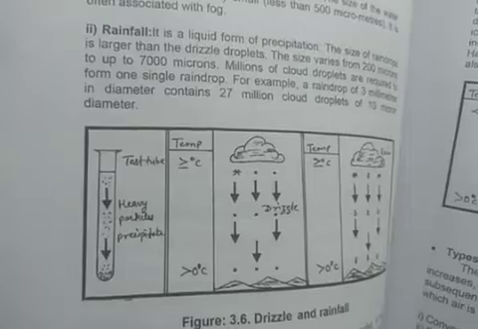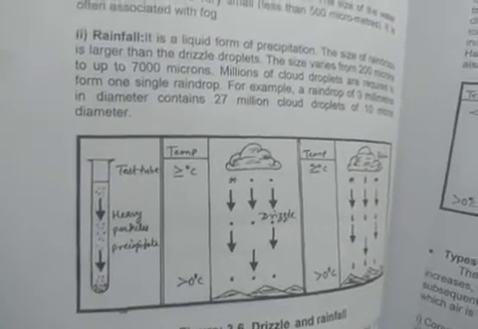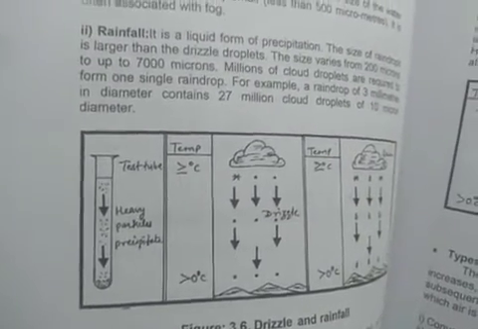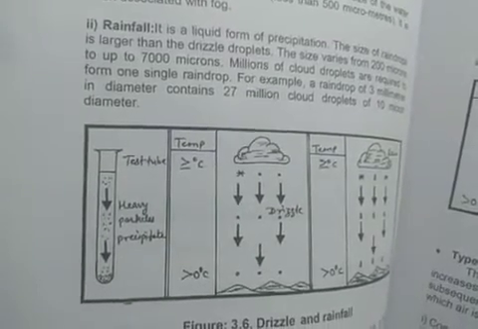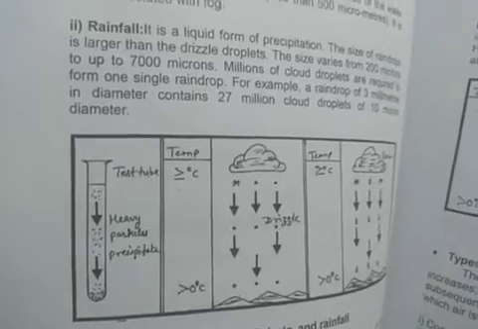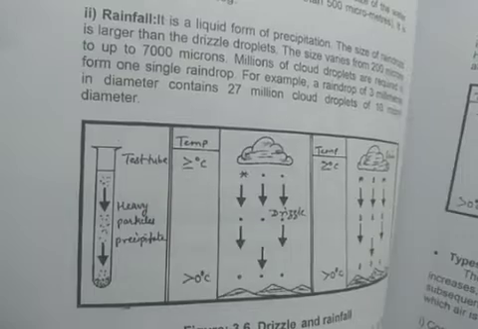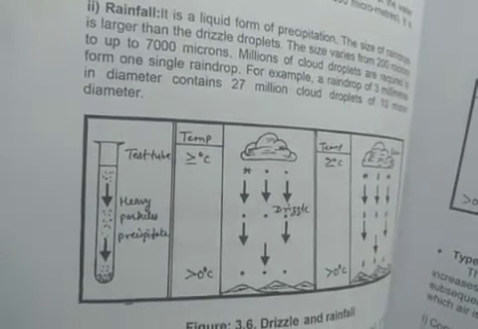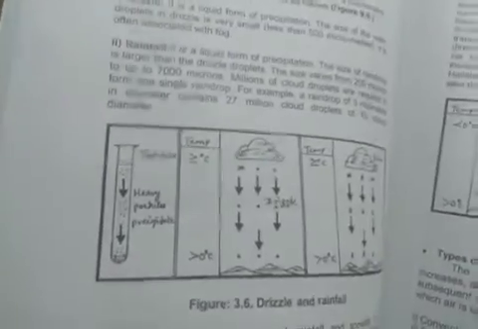Temperature greater than 0 degrees Celsius. Temperature is lesser than 0 degrees Celsius. Drizzle and rainfall.